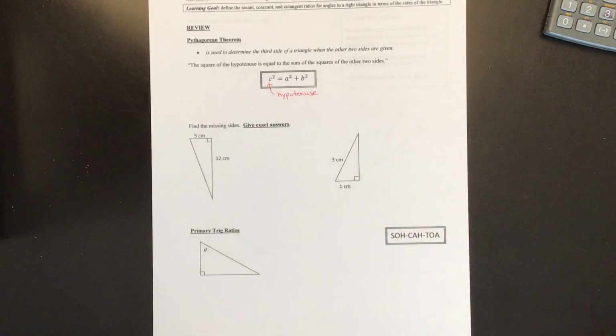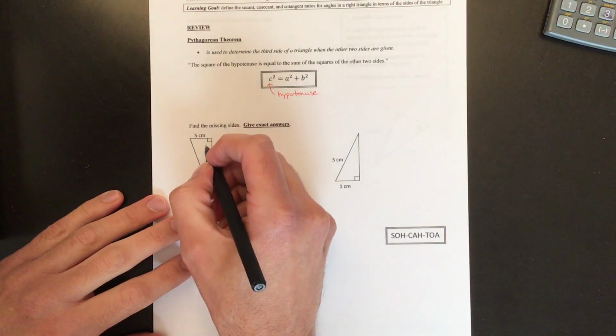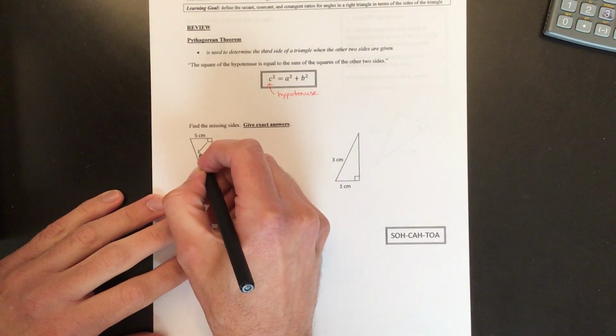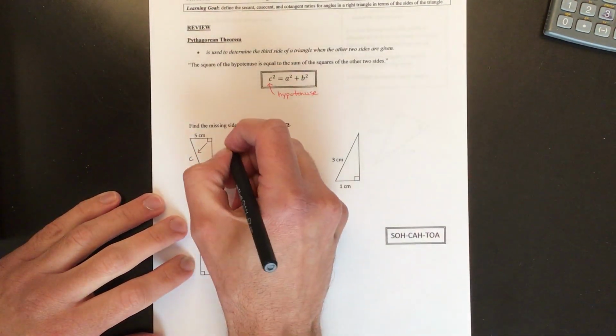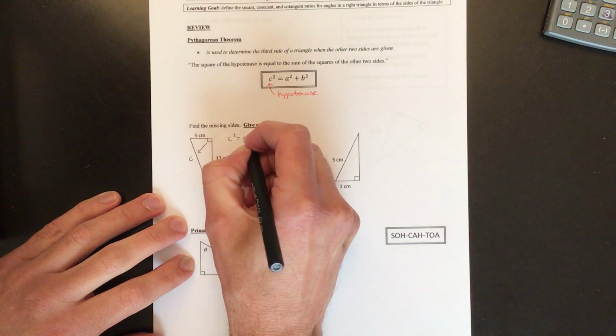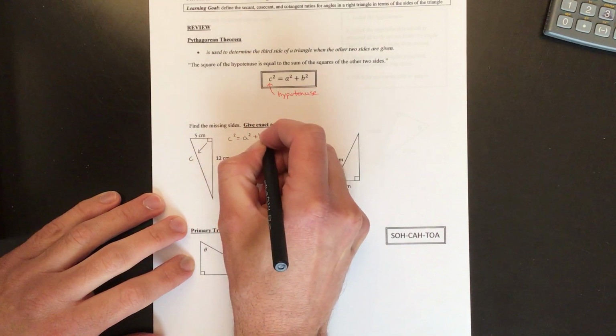So taking a look at a couple of examples here, just very, very quickly as a refresher of Pythagorean theorem. We go across from the right angle, and that's the hypotenuse. So C squared equals a squared plus b squared.